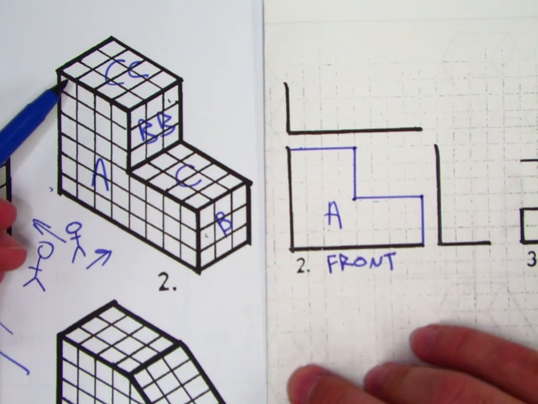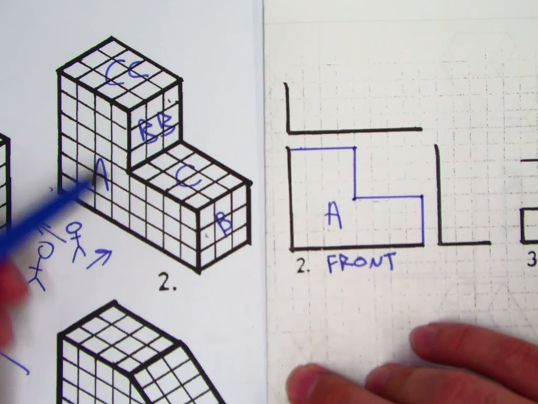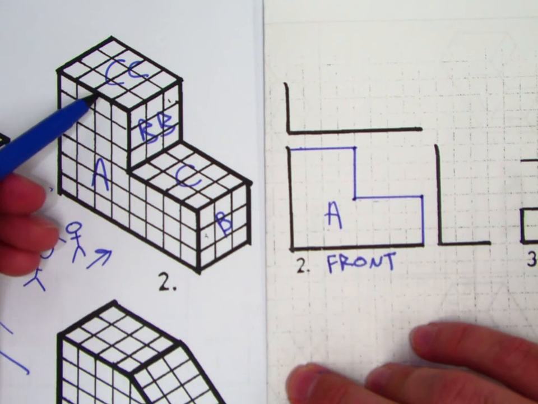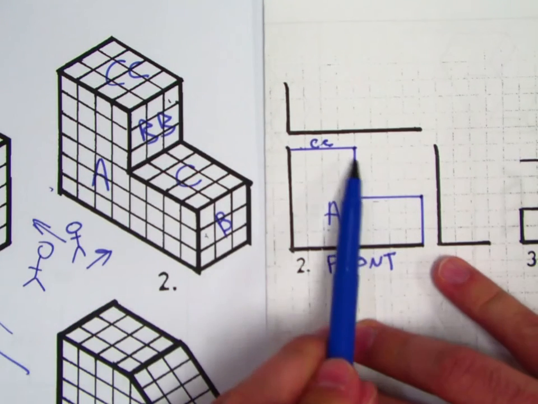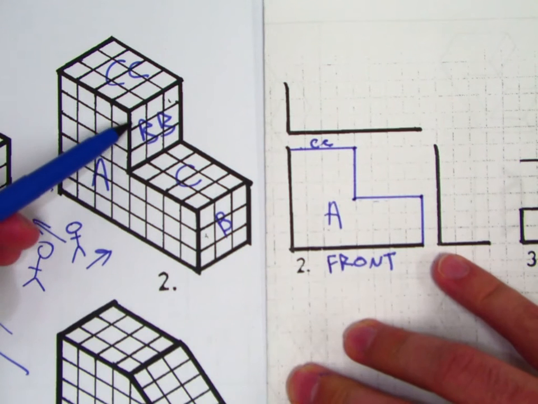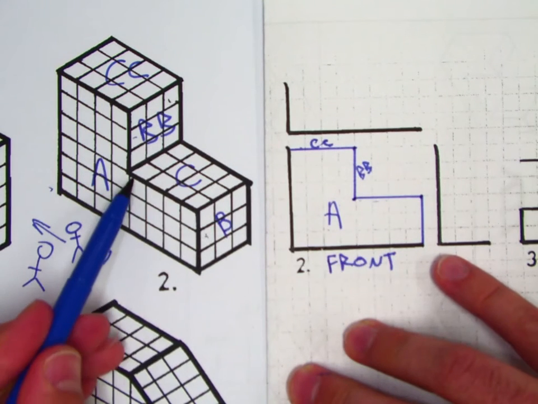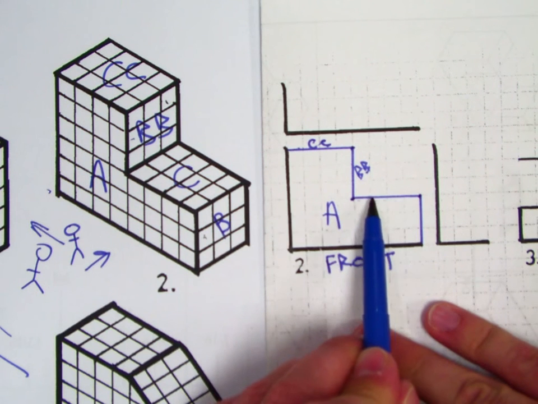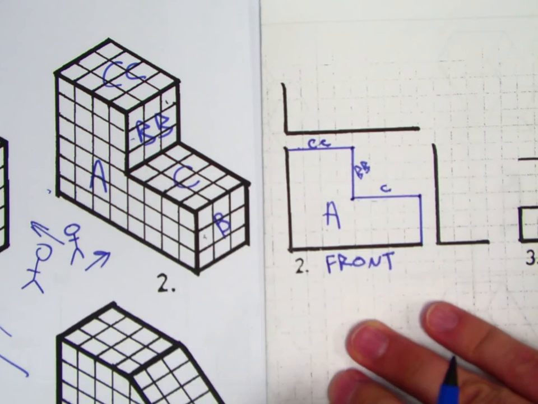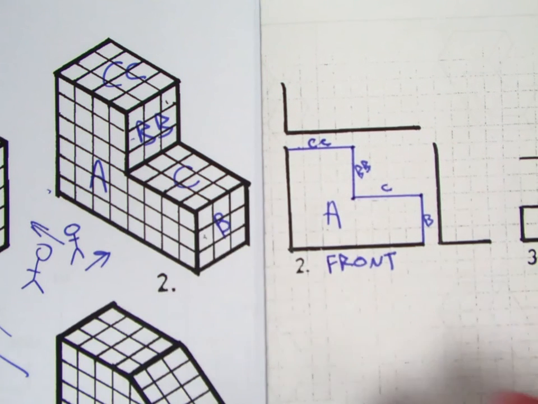If you look at your isometric view, that line there is the same as this line here. So looking from the front, that line represents the edge of plane CC. This line here is the same as this line here. So that line represents the edge of plane BB. This line here is the same as this line here. From the front view, that line represents the edge of plane C. This line represents the edge of plane B.